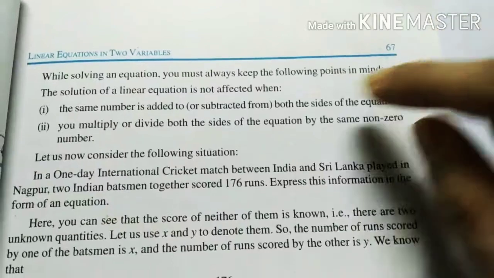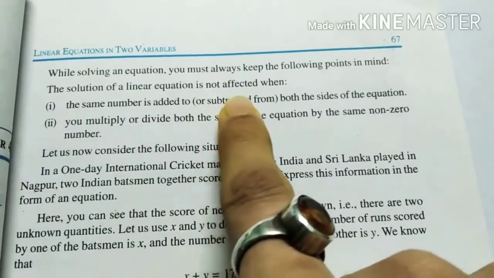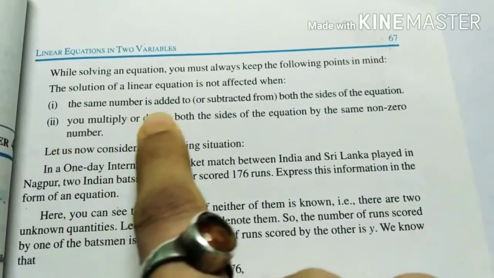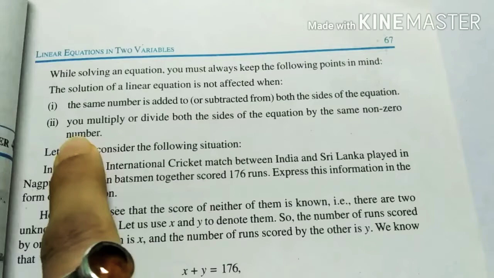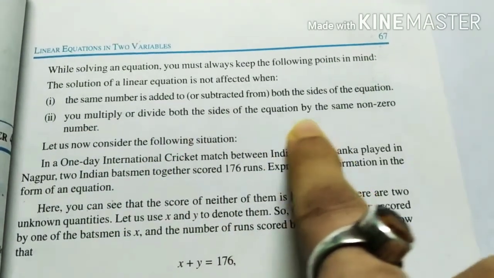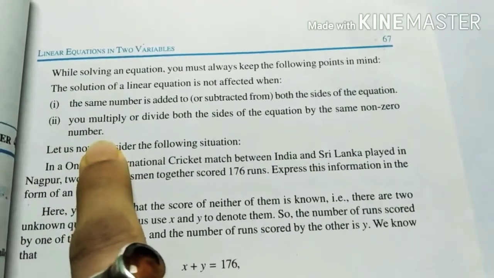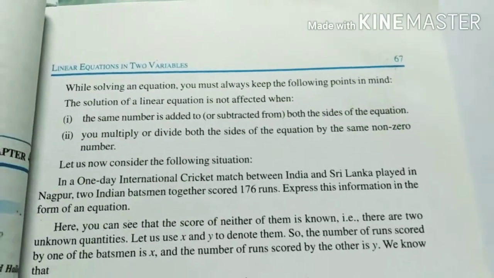While solving an equation, you must always keep the following points in mind. The solution of a linear equation is not affected when the same number is added to or subtracted from both sides of the equation. You multiply or divide both sides of the equation by the same non-zero number. These things we have already learned.